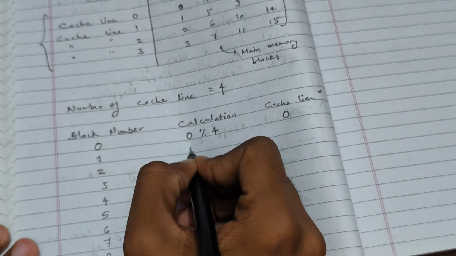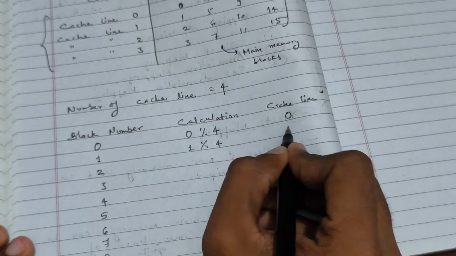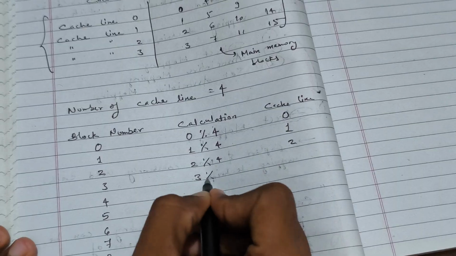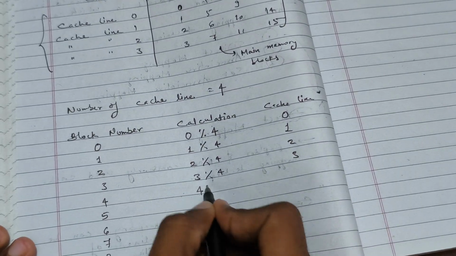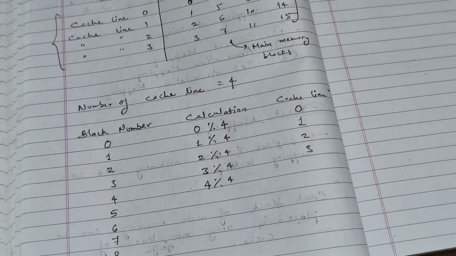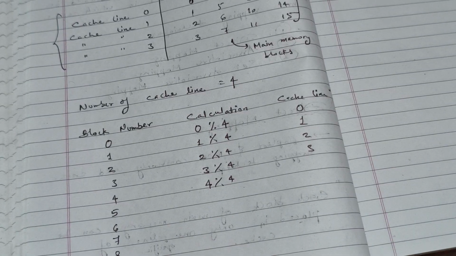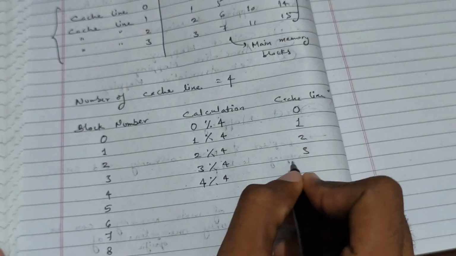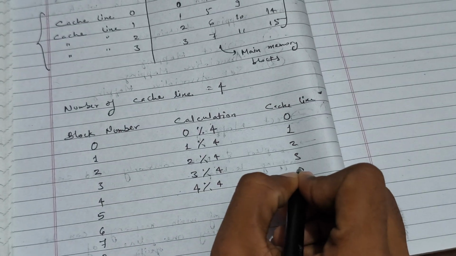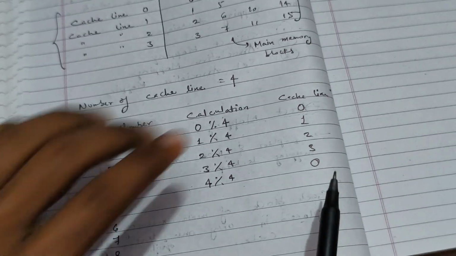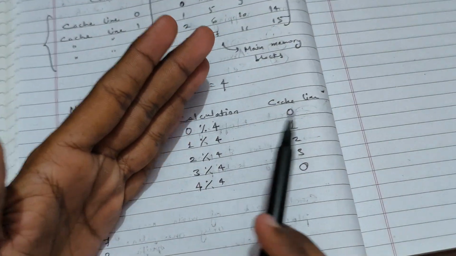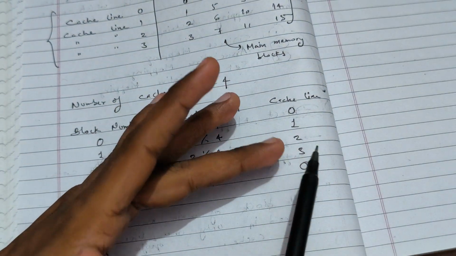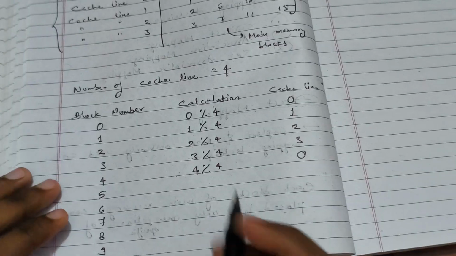Now let me do it first. 1 mod 4 is 1, 2 mod 4 is 2, 3 mod 4 is 3, 4 mod 4: 4 divides 4, we get quotient as 1 but remainder is 0. So again the cache line will come as 0. So you see, we are trying to roam within the total available cache lines only, from 0, 1, 2 to 3, only 4 available cache lines.